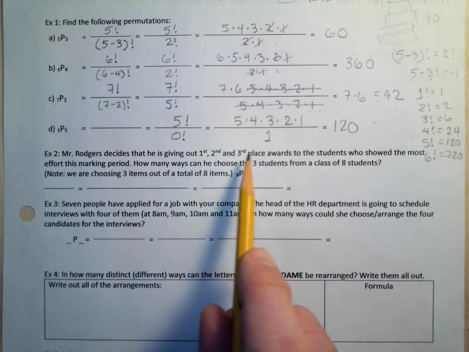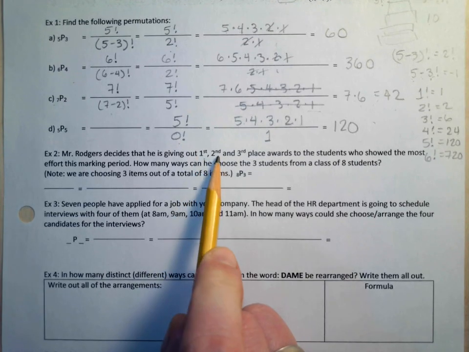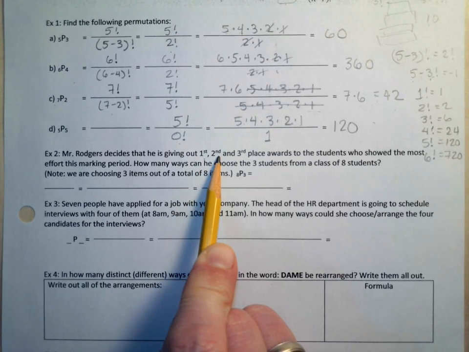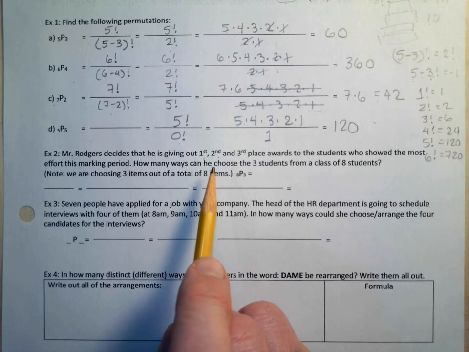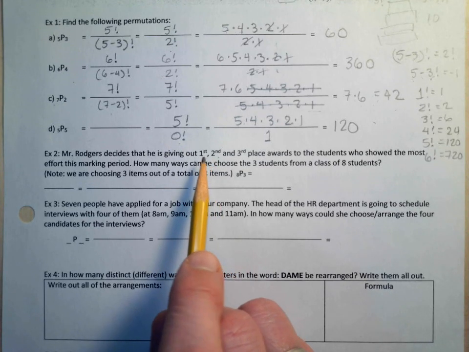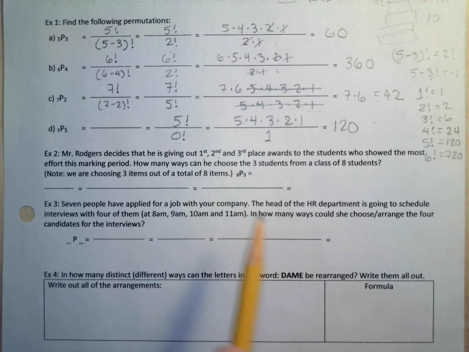So the order matters here, because if you get chosen for the first place award, that means you've shown the most effort. Second place, you get the second most effort, and so on. So the order is really important here. We're going to learn in a future lesson when the order doesn't matter, there's a different formula that we're going to use. But here, the order matters.